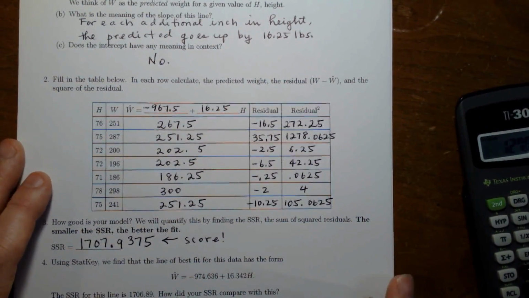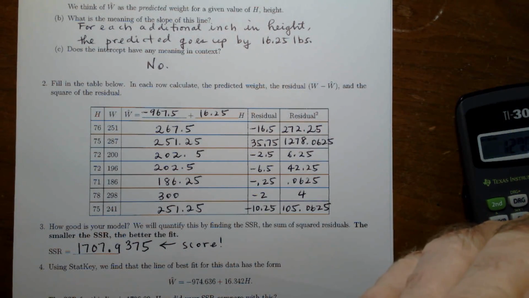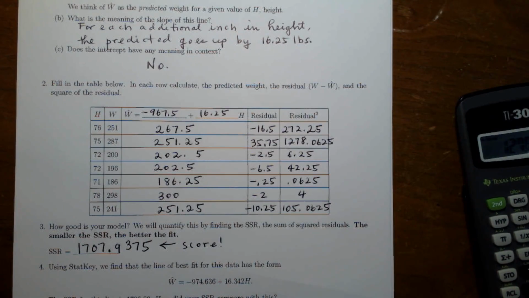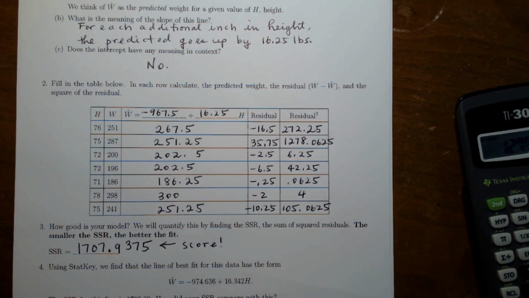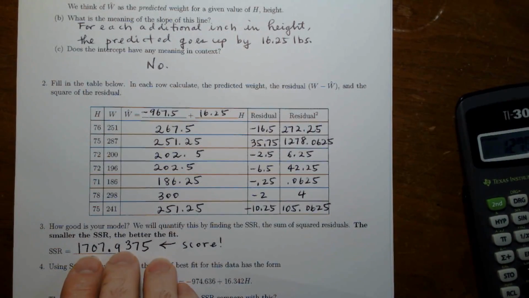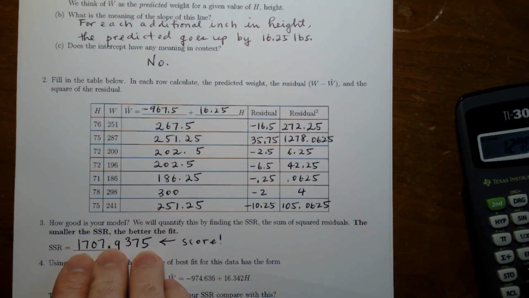This is my way of figuring out how well my model worked. So one way to score your model is to draw your line, construct the equation of the line, work out this table, get your residuals and your residuals squared, add up the squares of the residuals, and that's your score. The goal here is to make this number as small as it can possibly be.